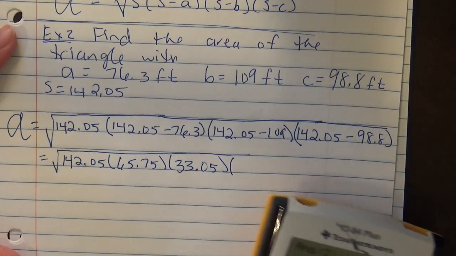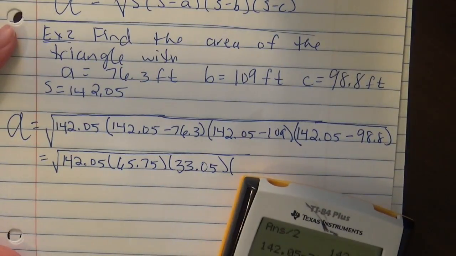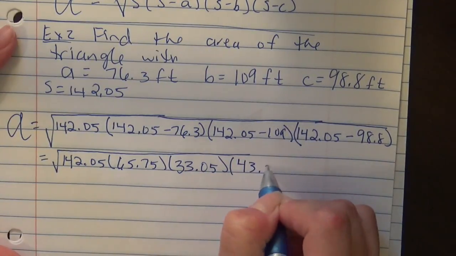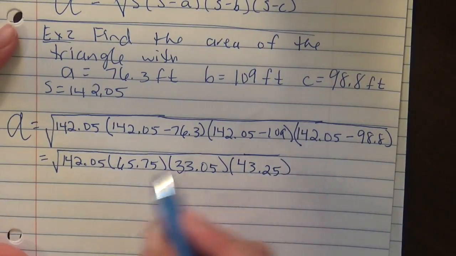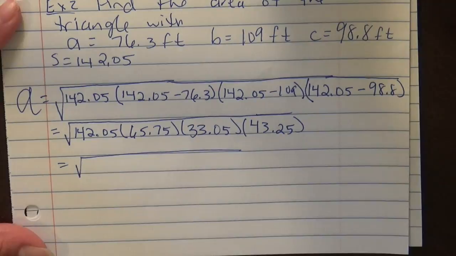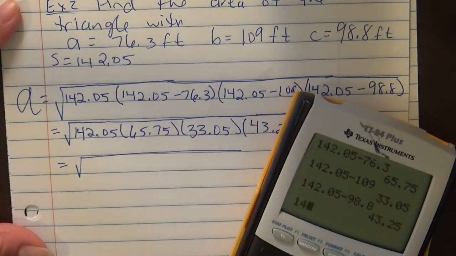And 142.05 minus 98.8 gives us 43.25. Okay, now we need to multiply all that together, and then we'll take the square root.